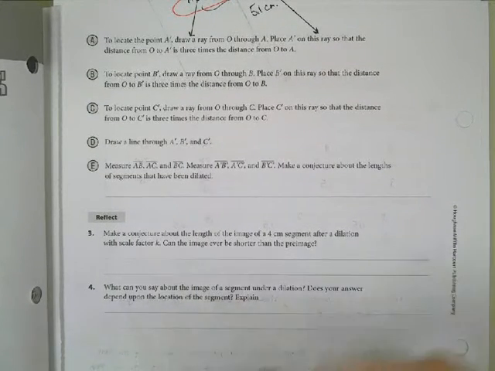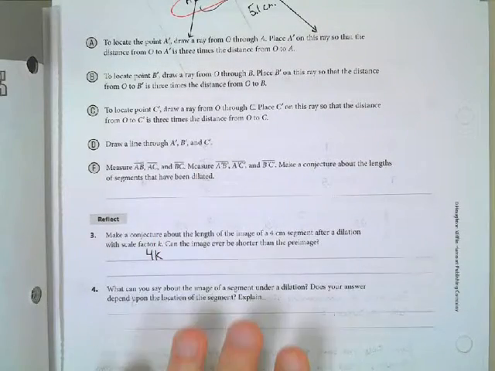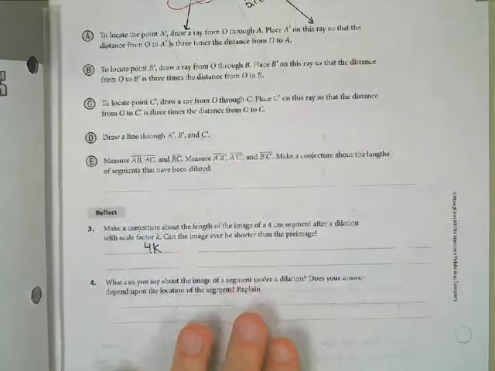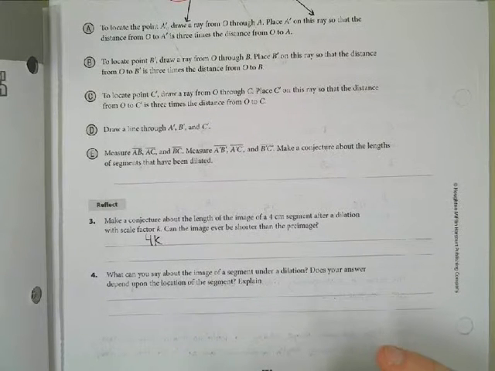Now here's a good question. Can the image ever be shorter than the pre-image? Could we dilate to get something smaller? Yes. What kind of scale factor would that need to be, though? Non-negative, actually. It wouldn't be negative to make it smaller. That's good thinking, though. It would be a decimal or a fraction, something between 0 and 1, like a scale factor of 1/2.